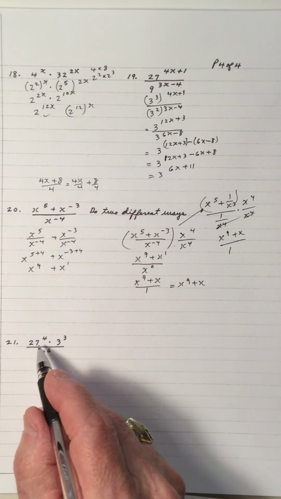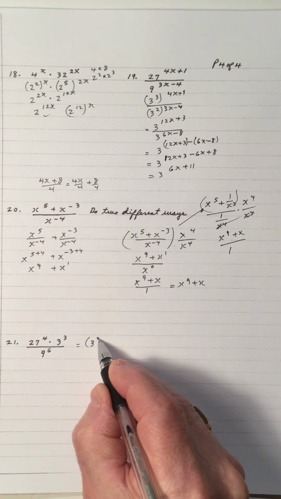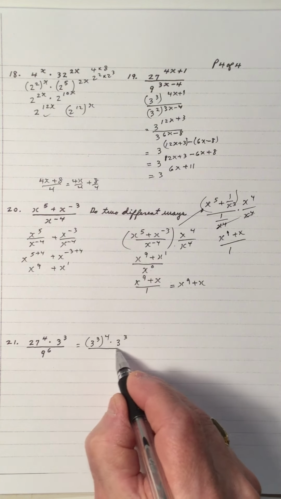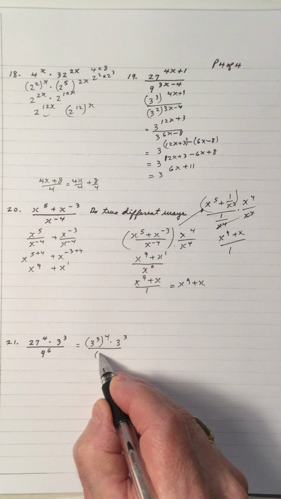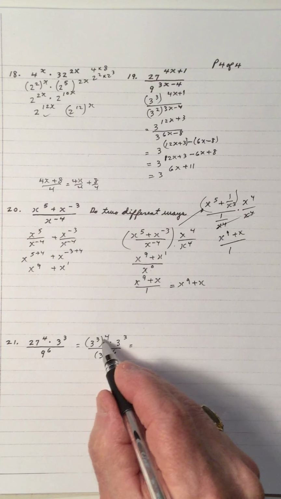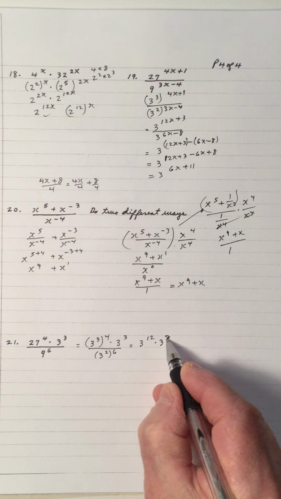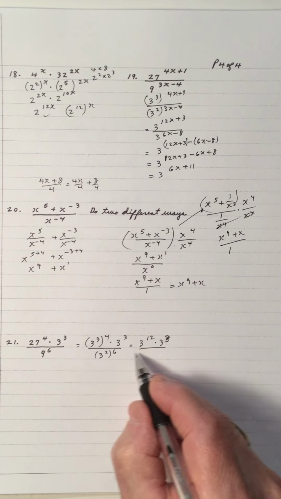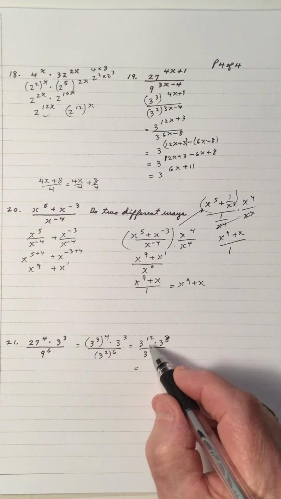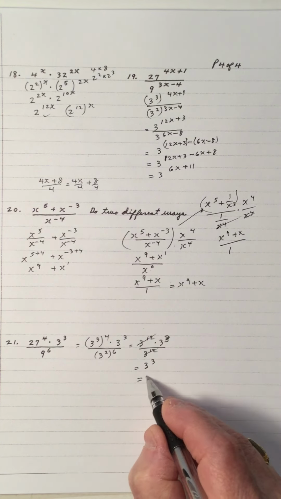And number 21, you try to get the same bases. So 27 is 3 cubed, and that's a 3 cubed. And 9 is 3 squared. Notice all the bases are the same. So this is the power of a power, so this is 3 to the 12. This is the power of a power, so it's 3 to the 12. And because that's 3 to the 12 and 3 to the 12, then you can cancel them, and you get 3 cubed, and 3 cubed becomes 27.